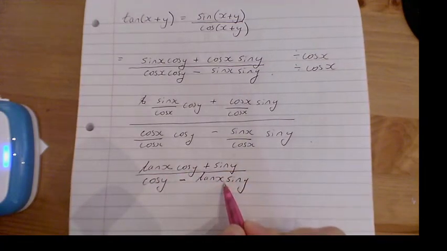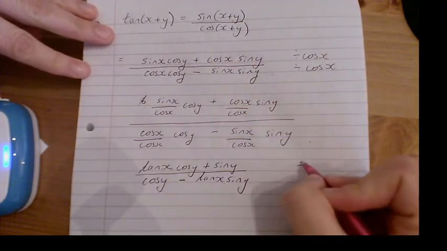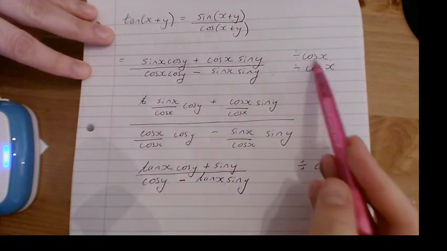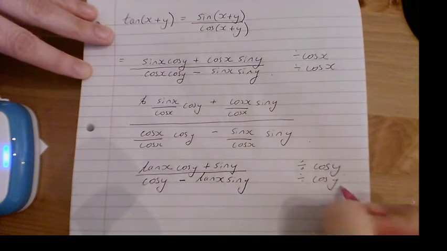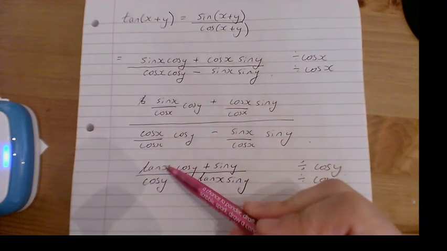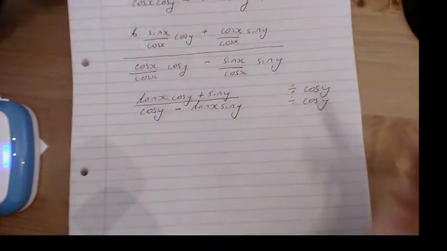I also need some tan y's. So how am I going to get tan y? Well, I get that by dividing by cos y. So I divided by cos x on the top and the bottom. I'm now going to divide by cos y. Why am I dividing by cos and not sine? Because I want tan, and tan is sine divided by cos. Right, let's see what we get.